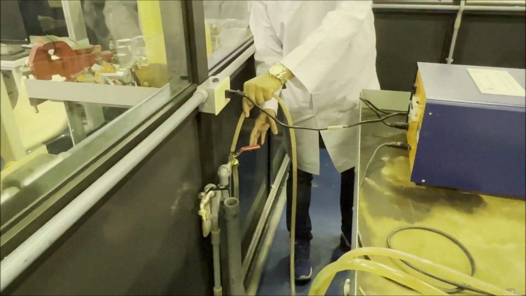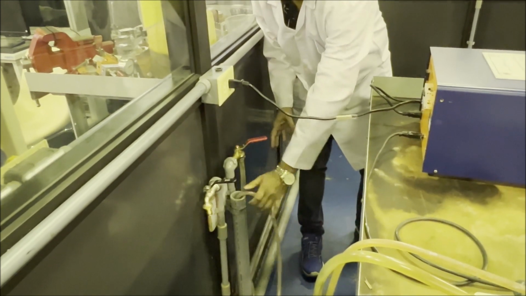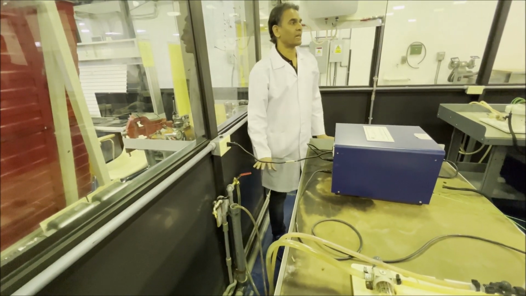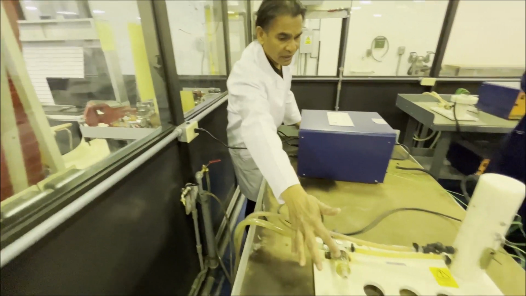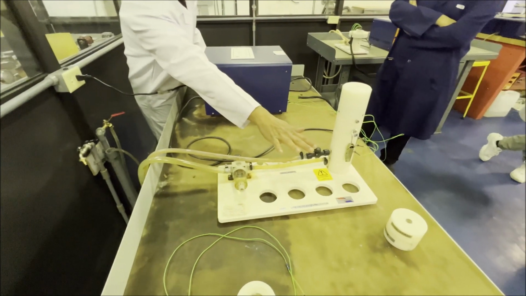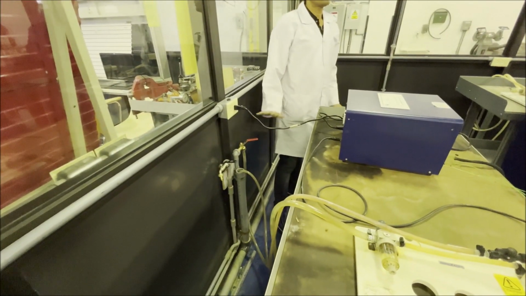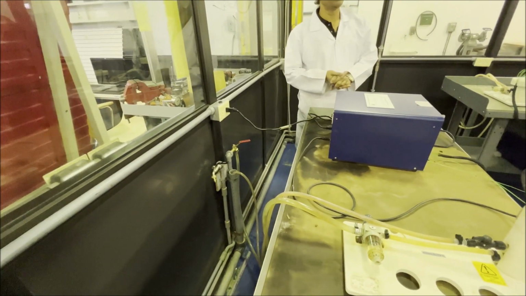Laminar flow means it is around 1.5 liter per minute. No need to measure; approximately 1.5 liter per minute. Don't touch here, don't control from here and here, only from here. Now start the water at 1.5 liter per minute.